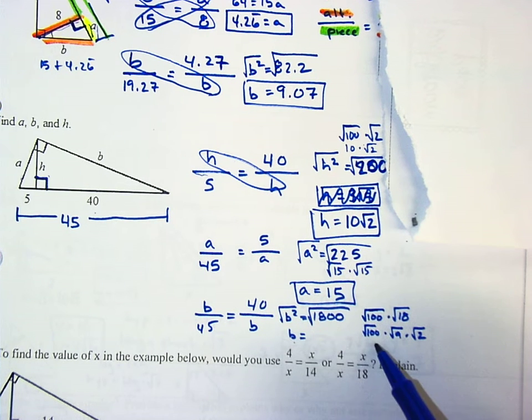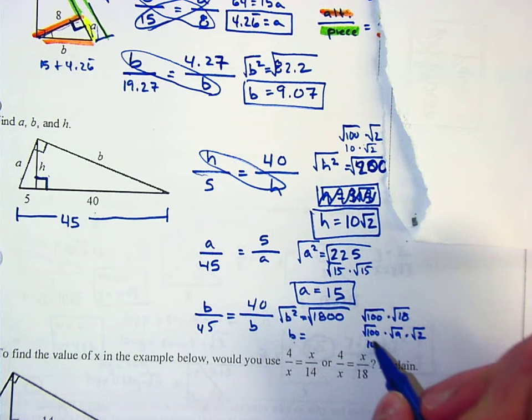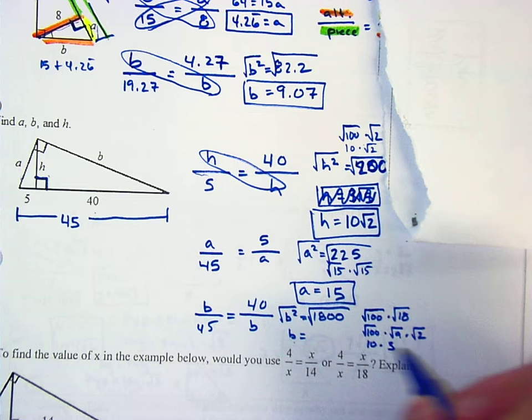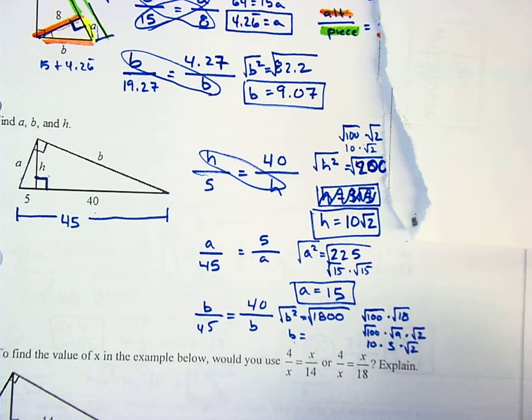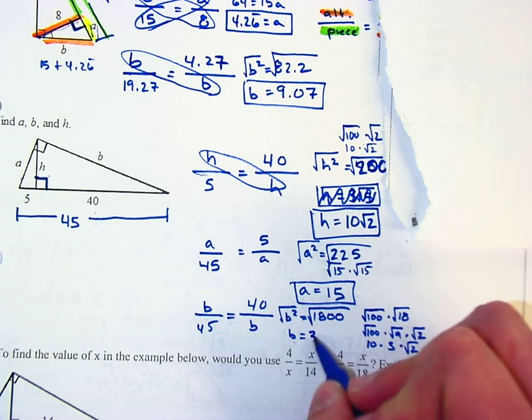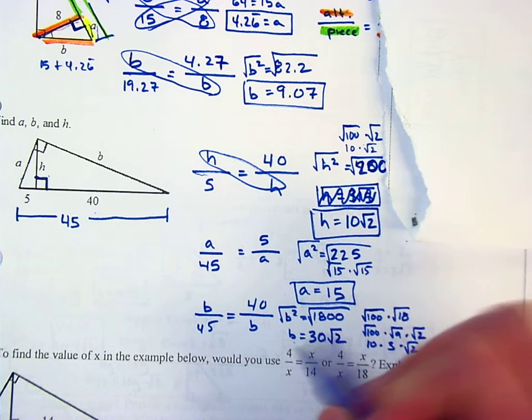So square root of 100 times square root of 9 times square root of 2. Well, square root of 100 is 10. Square root of 9 is 3. And square root of 2 isn't perfect, but we love them anyway. 10 times 3 is 30 times the square root of 2.